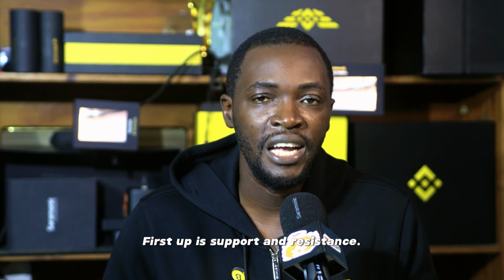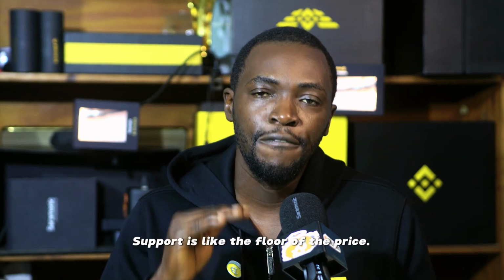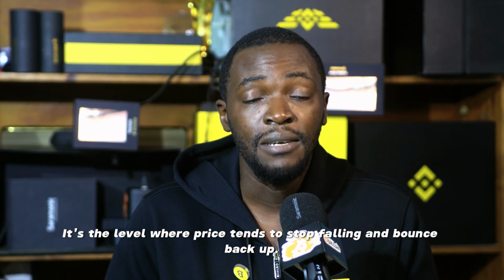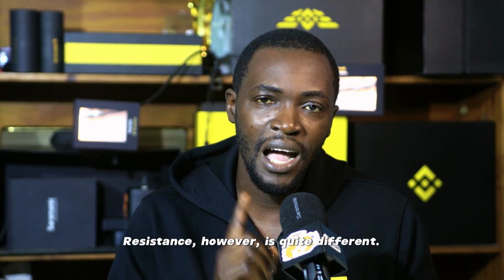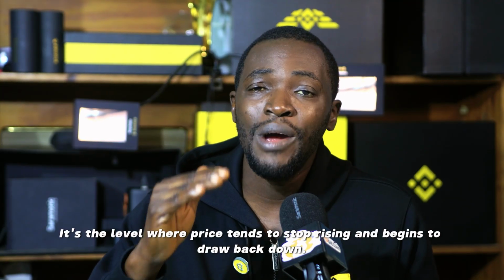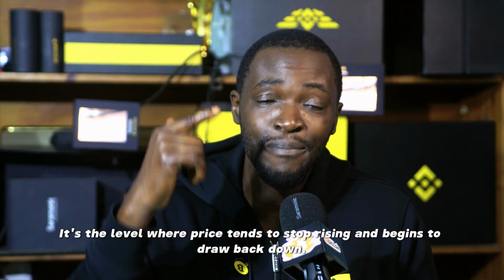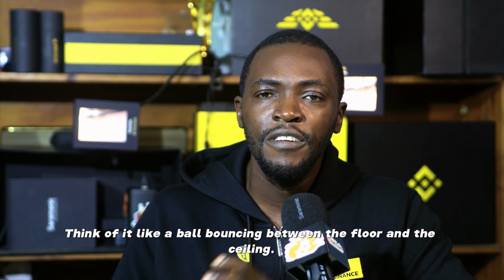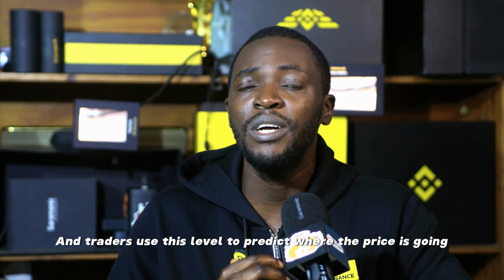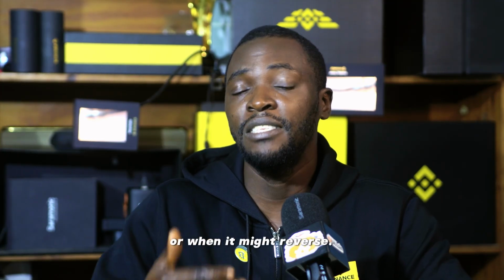First up is support and resistance. Support is like the floor of the price. It's the level where price tends to stop falling and bounce back up. Resistance, however, is quite different. It's basically the ceiling. It's the level where price tends to stop rising and begins to draw back down. Think of it like a ball bouncing between the floor and the ceiling. And traders use this level to predict where the price is going or when it might reverse.